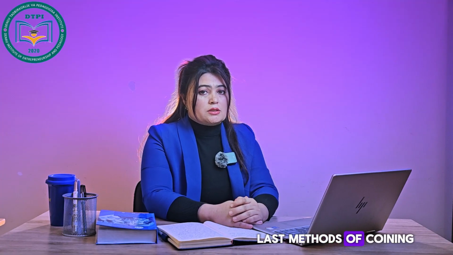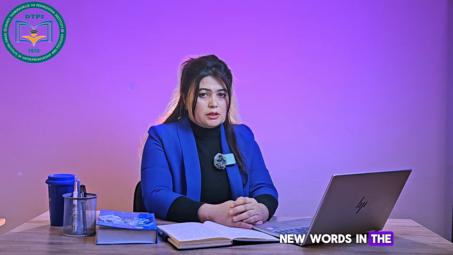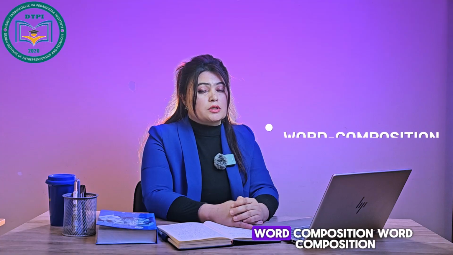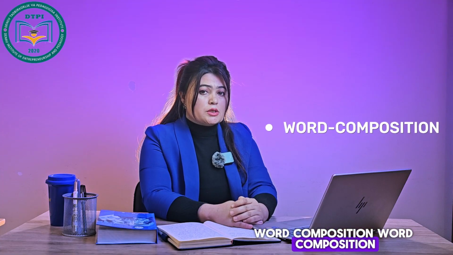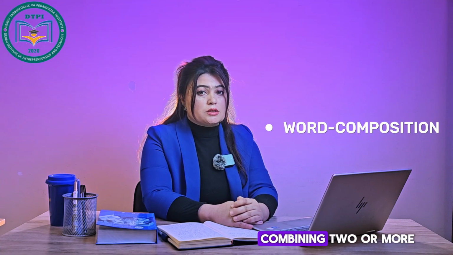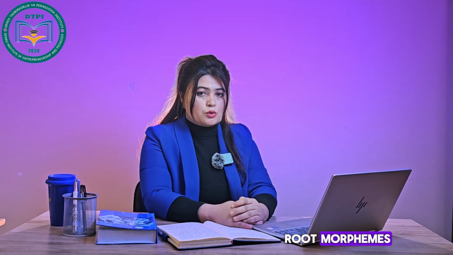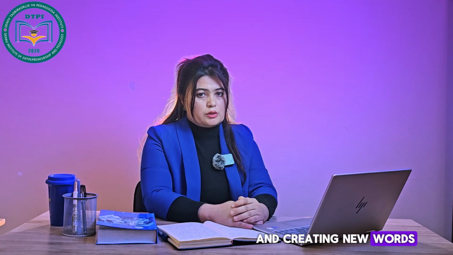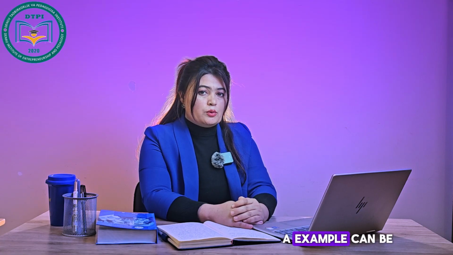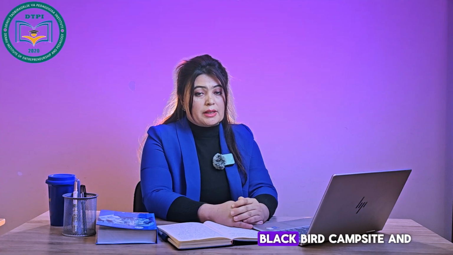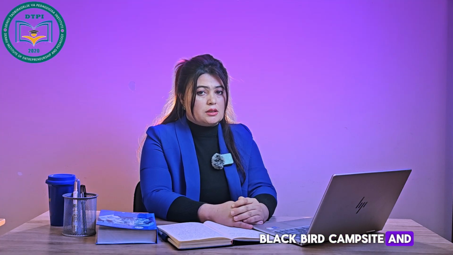The last method of coining new words in the English language is called word composition. Word composition is the process of combining two or more root morphemes and creating new words. Examples can be bluebird, blackboard, campsite, and others.